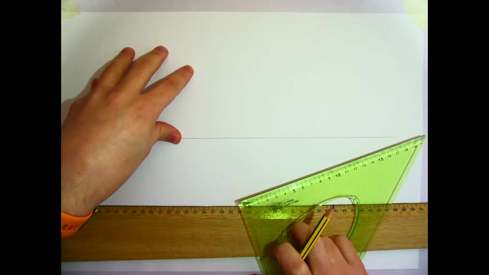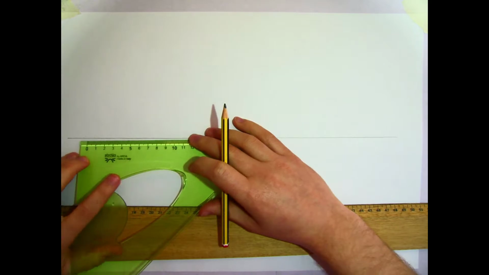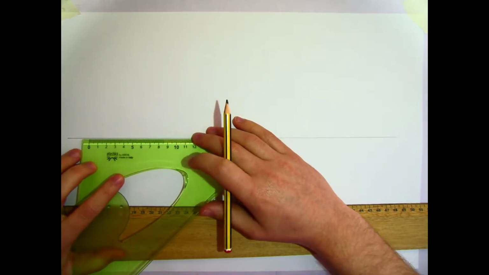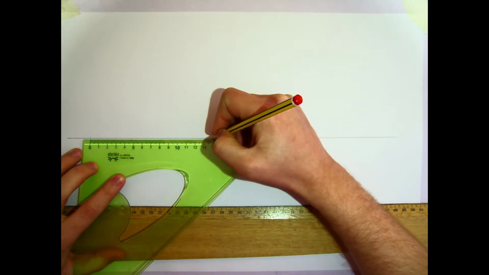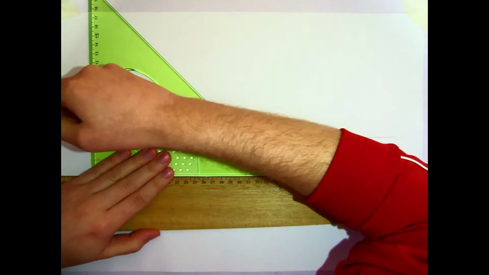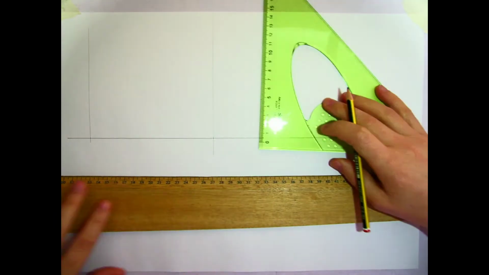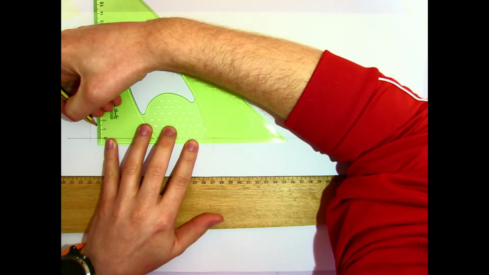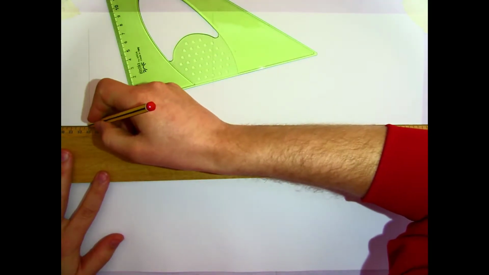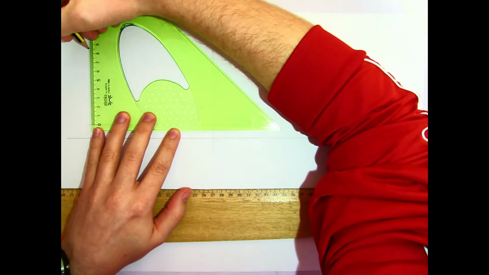So I'm going to start first by setting up my elevation over here on this side of the page, as I need space for my end view over here. And the total width of this is 50, 40 and 50, so 140. So I'm going to mark that 140 first. And we're given a height up of 15 first, so from the ground up to the bottom is 15. And then it's 85 up to the curve.